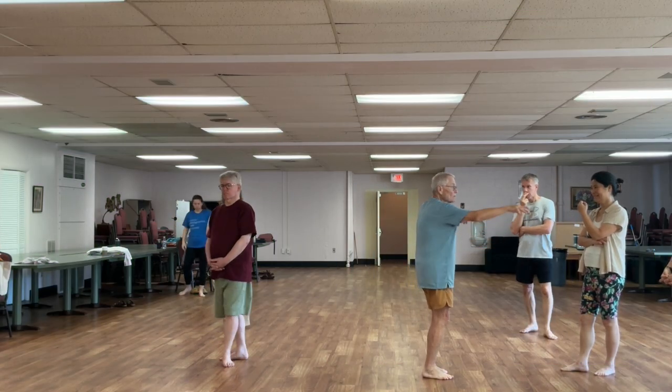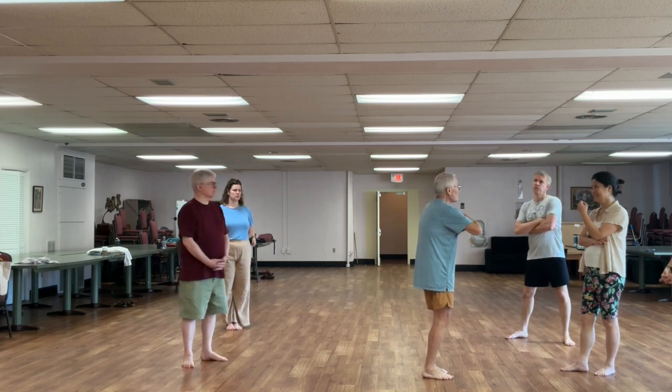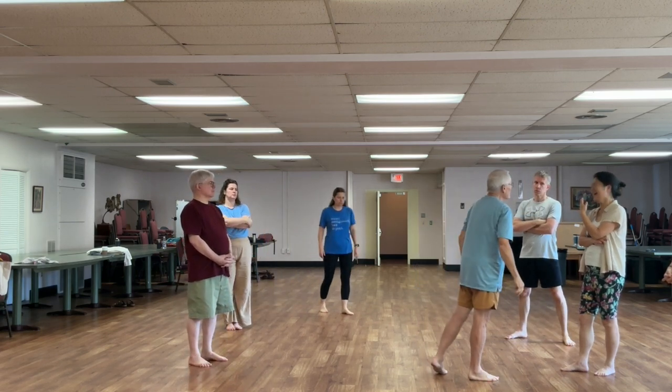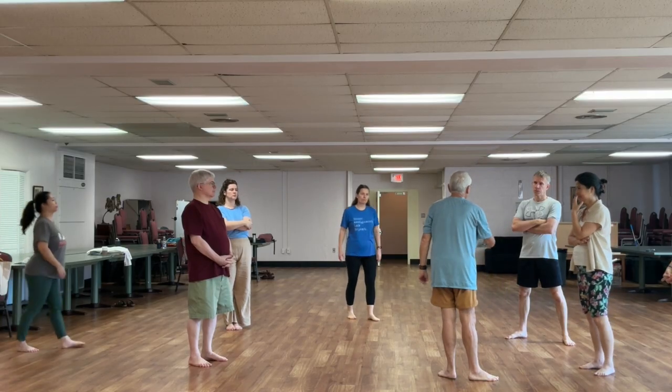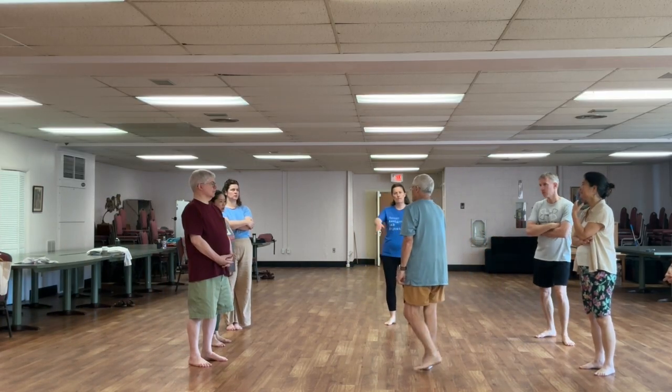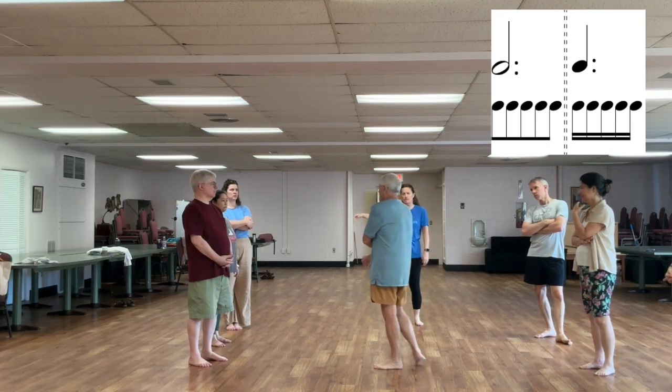1, 2, 3, 4, 5. 1, 2, 3, 4, 5. Yeah, that's what we have for 4. But 1, 2, 3, 4, 5, 1, 2, 3, 4, 5, 1, 2, 3, 4, 5. So what are these note values going to be?